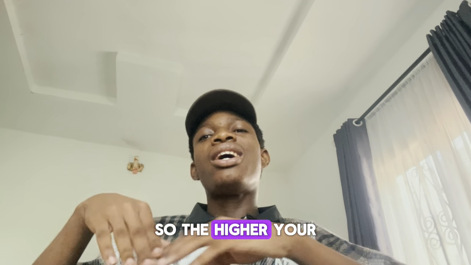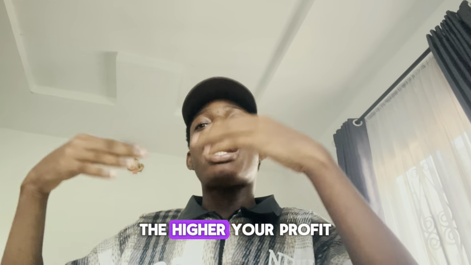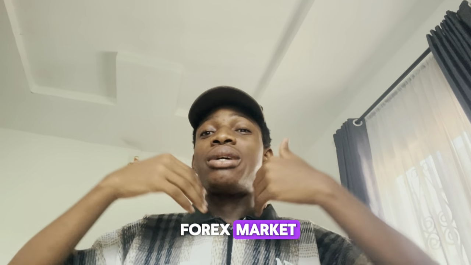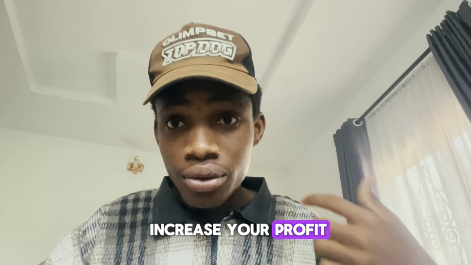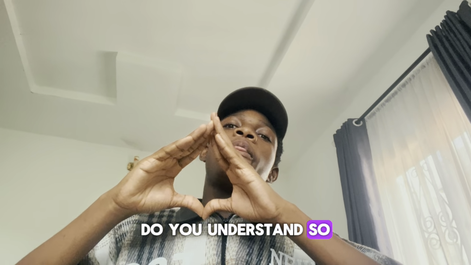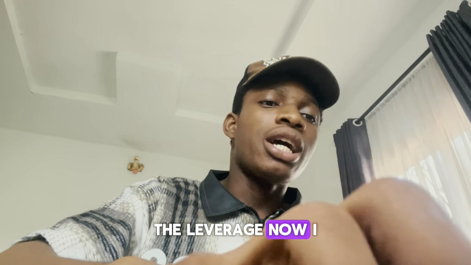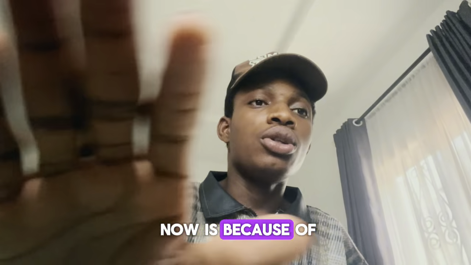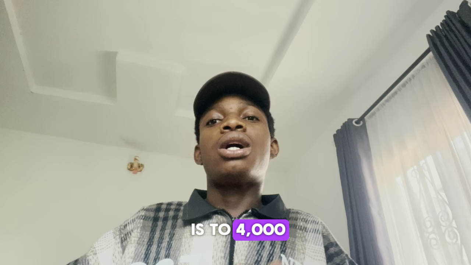So the higher your leverage is, the higher your profit and the higher your loss. You just have to understand that in the forex market, anything you increase will increase your profit and also increase your loss. Do you understand? So like me, the reason I was even able to enter a trade on this $44 account is because my leverage is 1:4,000.